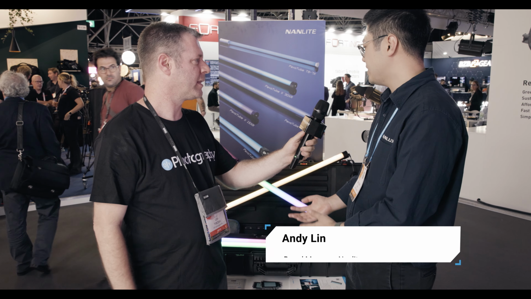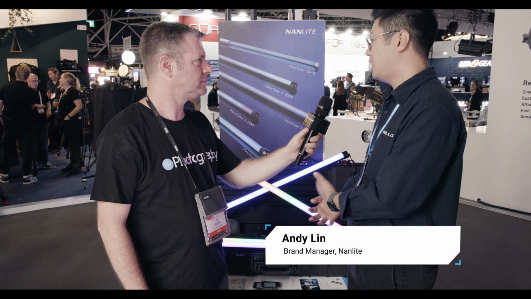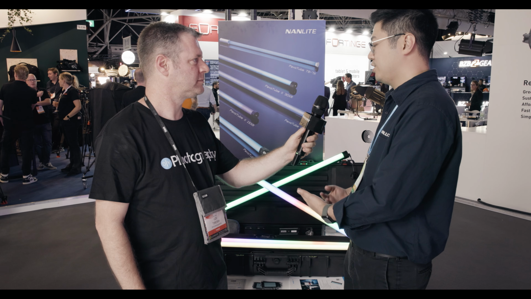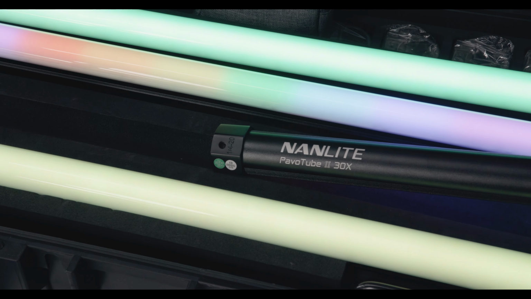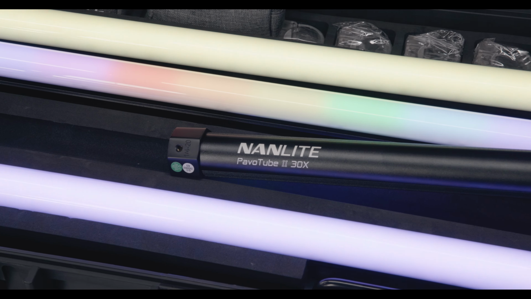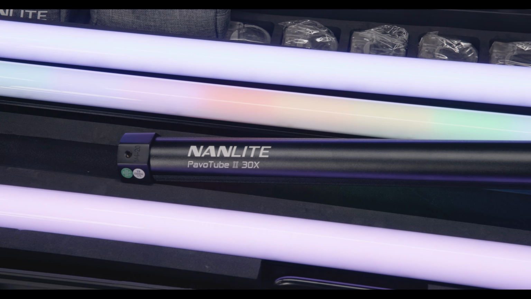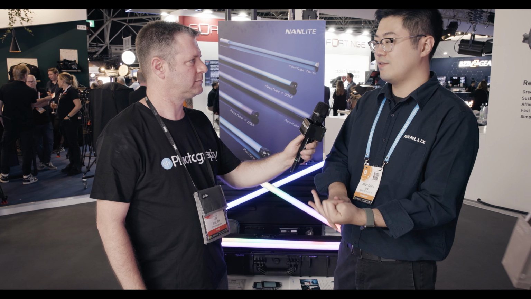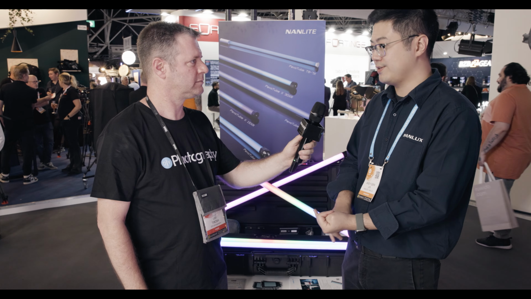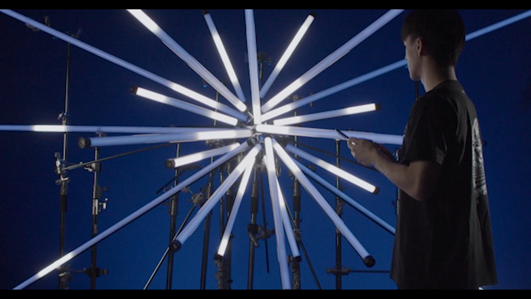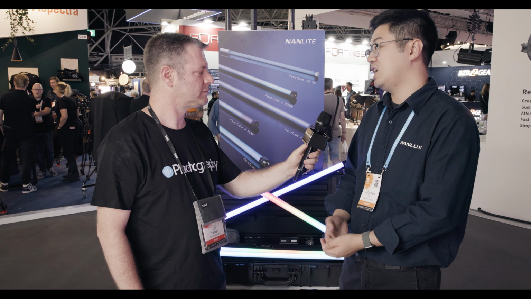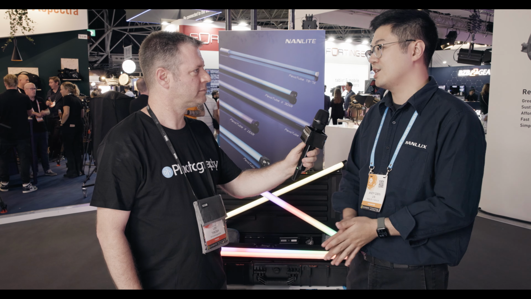So basically, the XR version is the upgraded version of the PavoTube II X, and it remains the same function of soft light, built-in battery, ultra wide color temperature from 2700 all the way up to 12,000, plus green and magenta adjustment, and also solid build quality and a very wide selection of accessories as well.